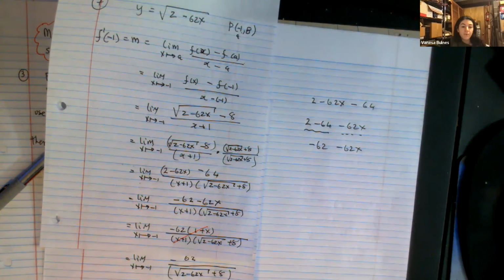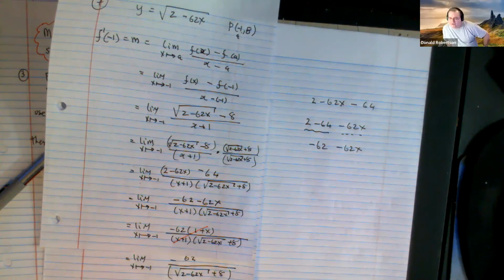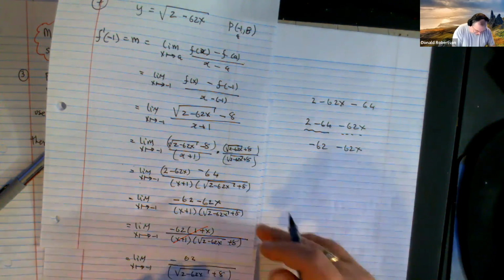Oh, so it's not in brackets. No, it's just rearranging terms. And the brackets were just there for emphasis. They don't need to be there now. So when I took them off, did it make it a little bit clearer what was going on? Right. Any other questions?